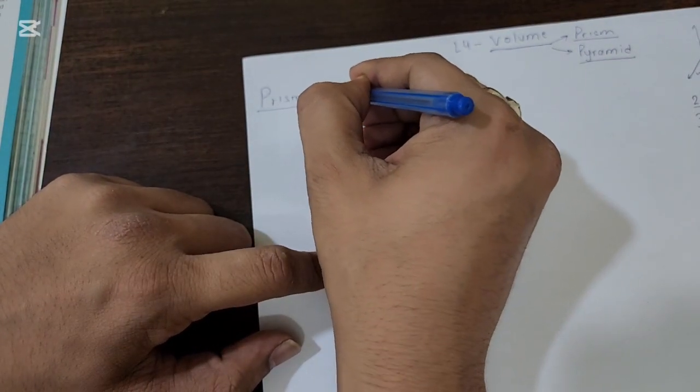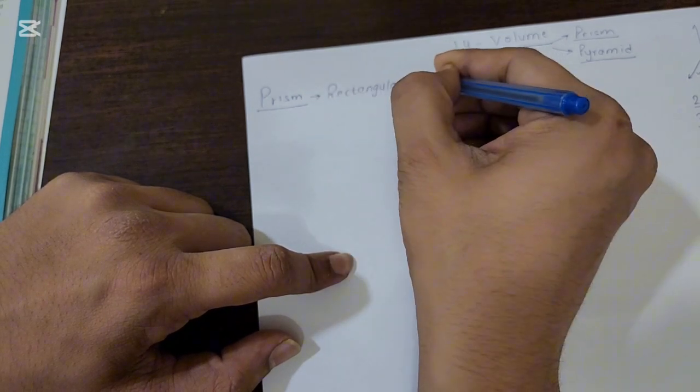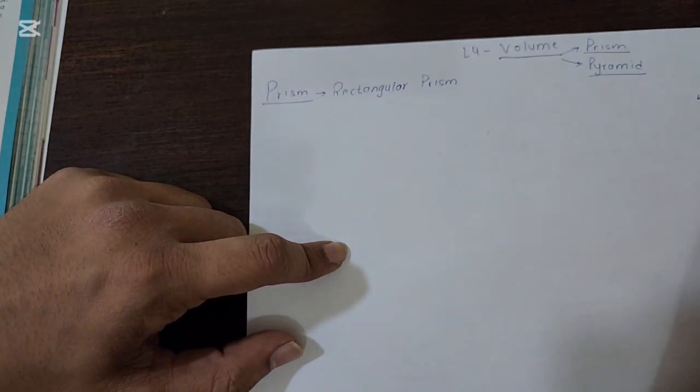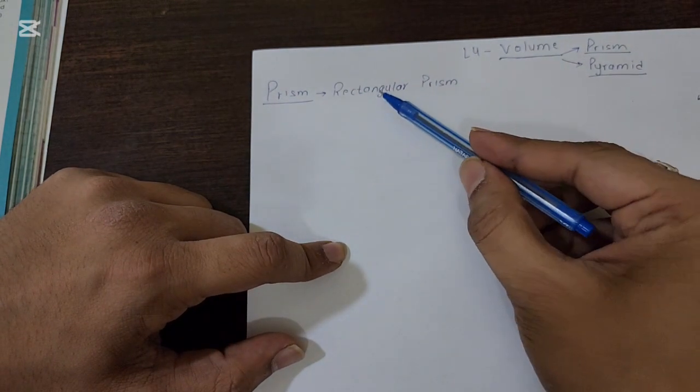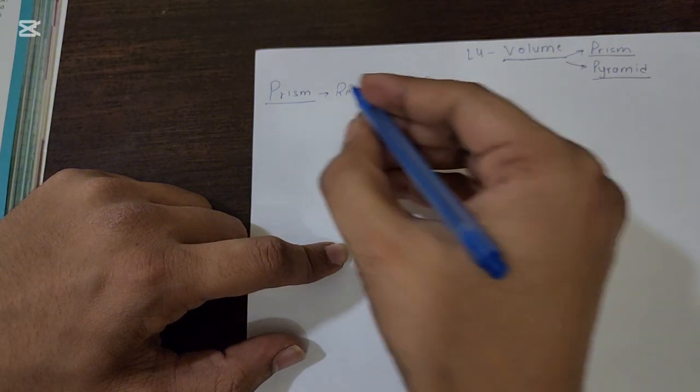The first is the rectangular prism. Now prism means front and back should be the same, right? And why do I call it rectangular? Because the shape of the front and the shape of the back will be a rectangle. Let me draw it for you.